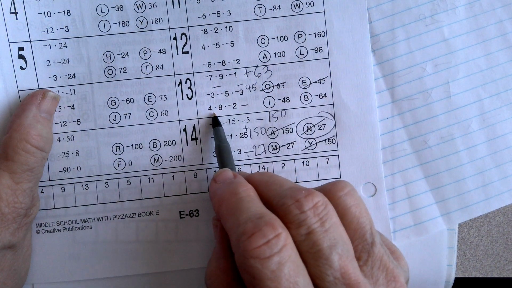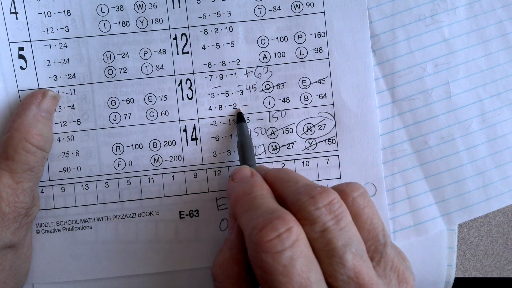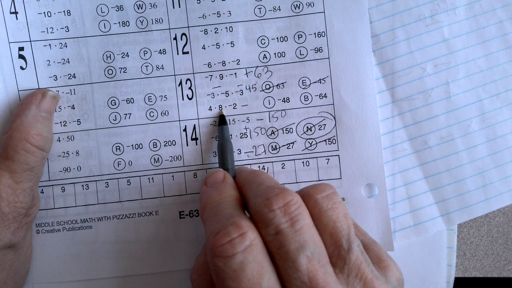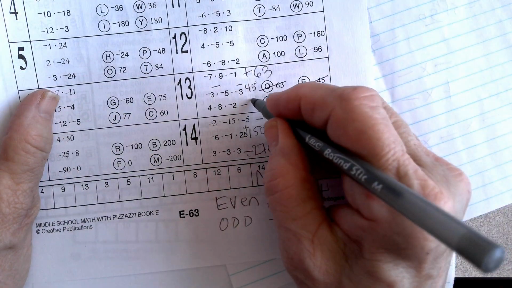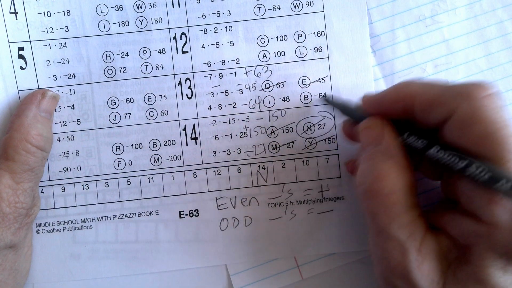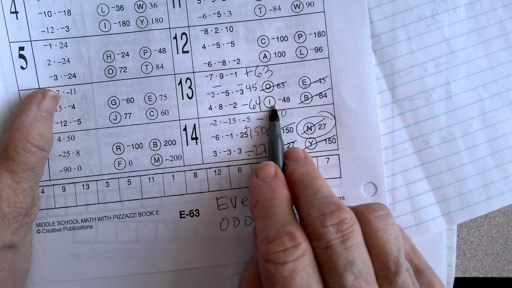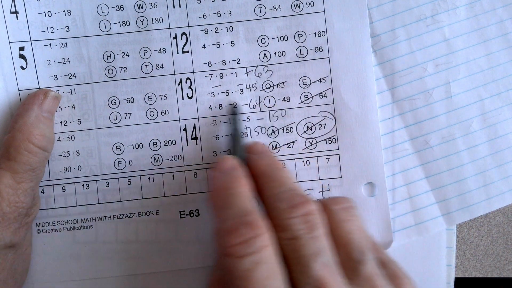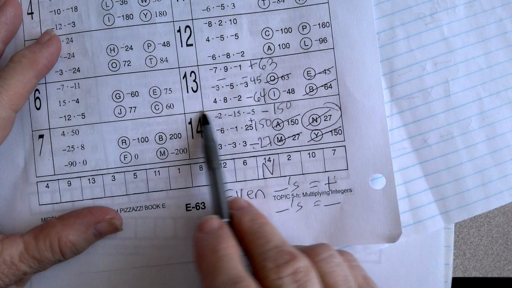And then I'm going to do 4 times 2. 4 times 2 is 8. And then 8 times that 8 is negative 64. And so the one that's left over is the I, and it is going to be 13. So you'll put the I where you see the 13.